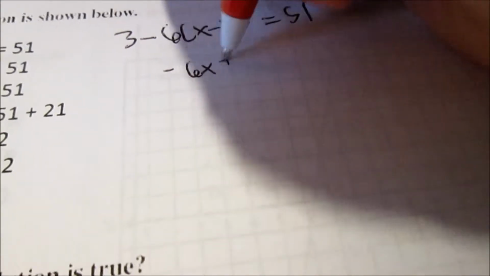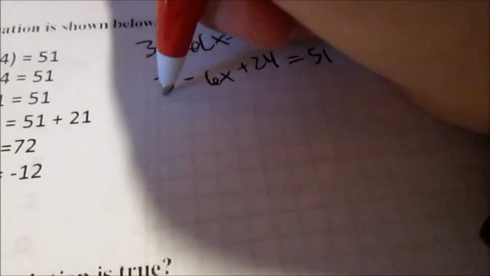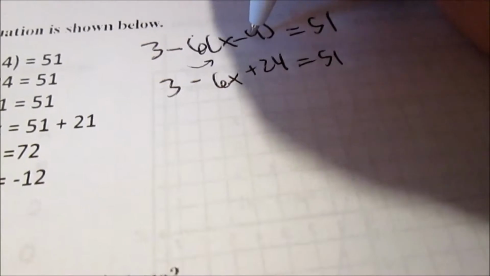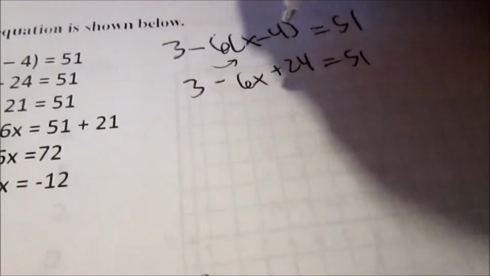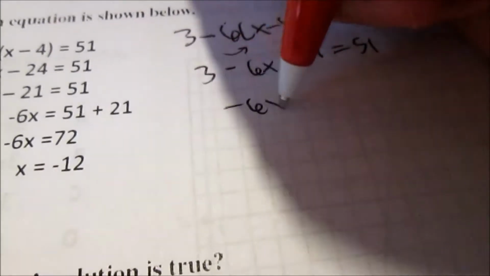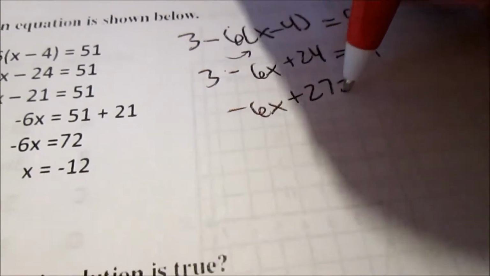First step, distribute -6x plus 24 equals 51, and bring down the 3. All I did was distribute this -6 to the x and to the -4, which means multiply both. Now, next step, combine like terms. Well, -6x, there's nothing else to combine that with. 3 and 24, add them together, that's 27.